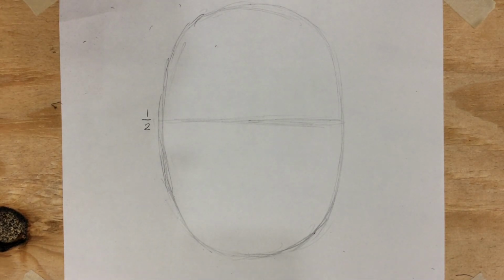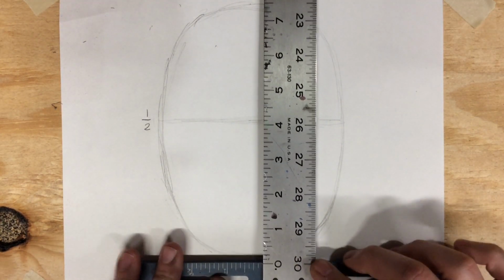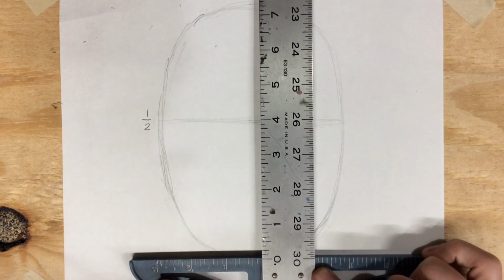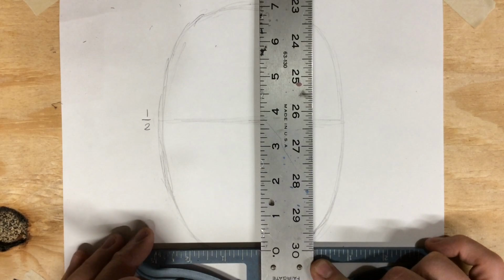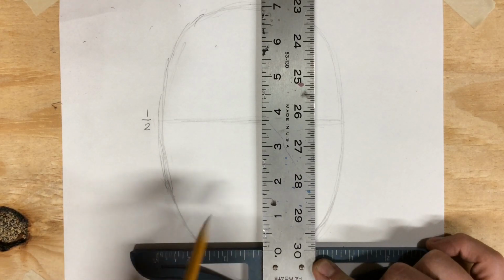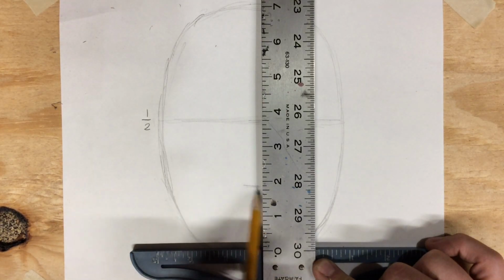After that, we continue to cut pieces in half by taking that bottom 3.5-ish inches, and we're going to divide that in half again, which is about 1 3/4. So 1, 1.5, 1 3/4, about right there.